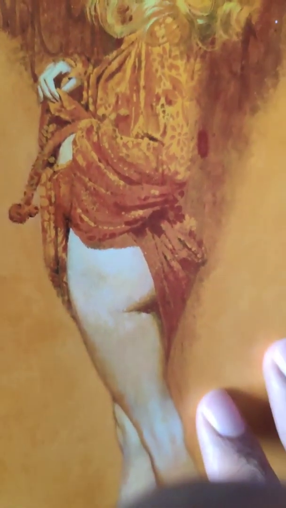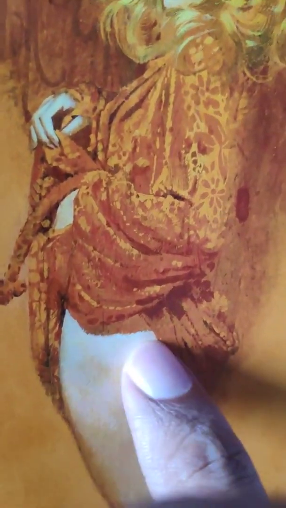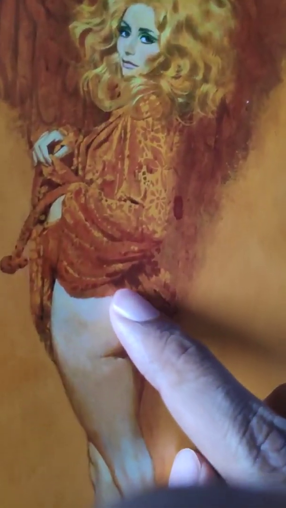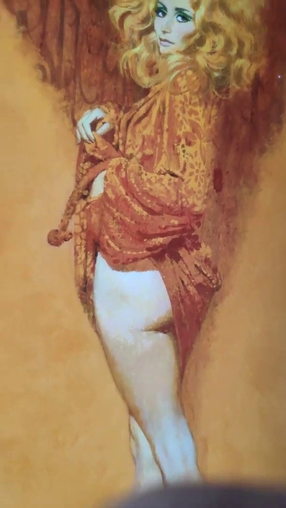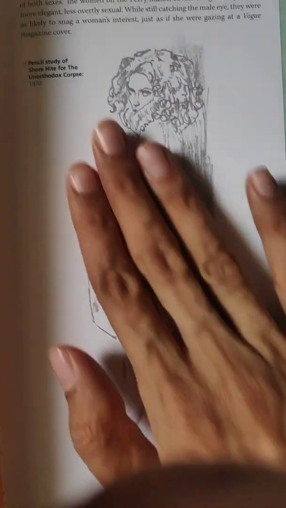Look at these lines going this way. Even the half tone, the lines are going this way, where the shadow is crackling up and breaking up. Look at this sketch, so smooth this way.